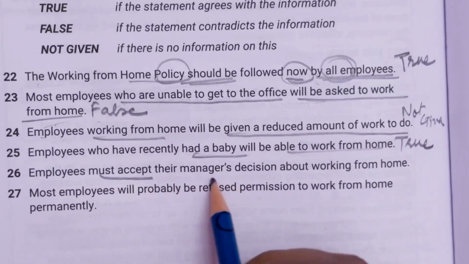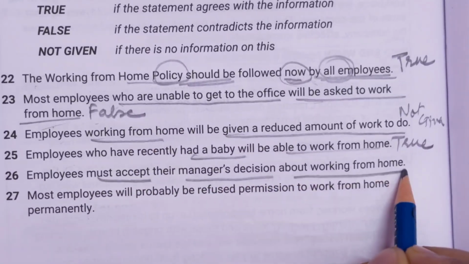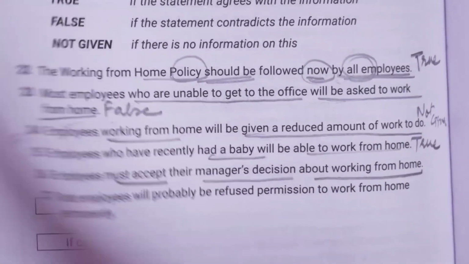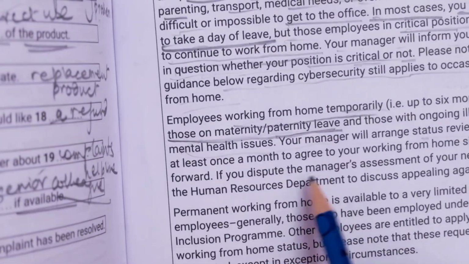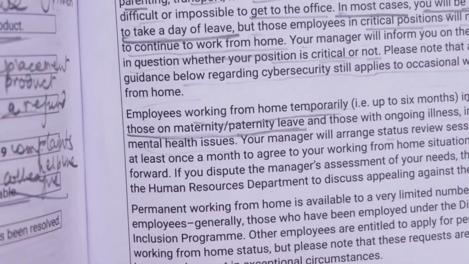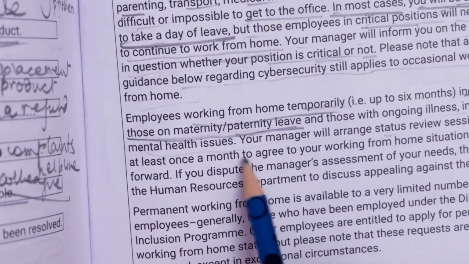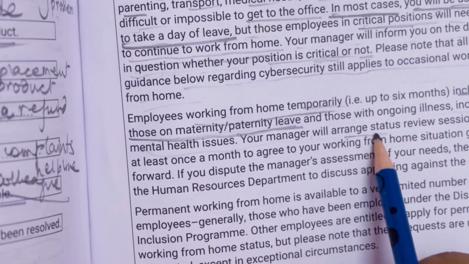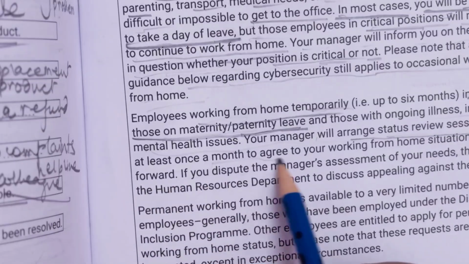Employees must accept their manager's decision about working from home. Your manager will arrange a status review session at least once a month to agree on your working.